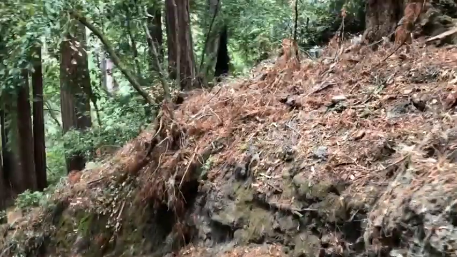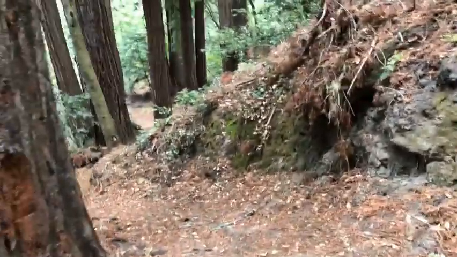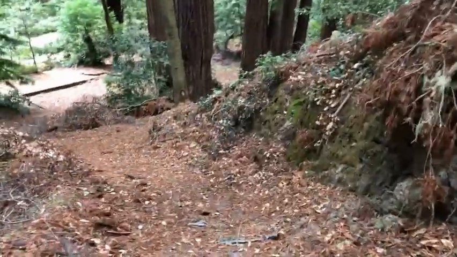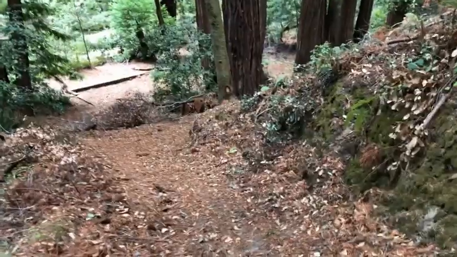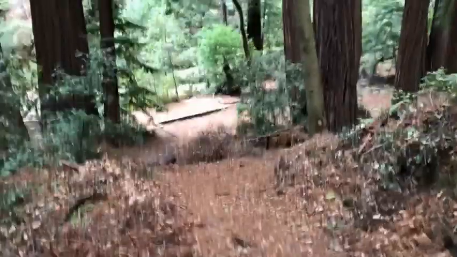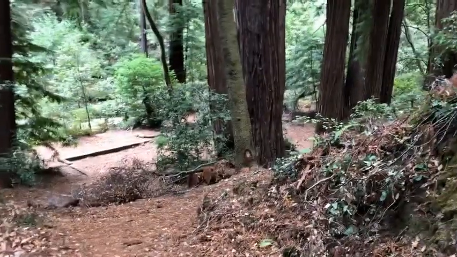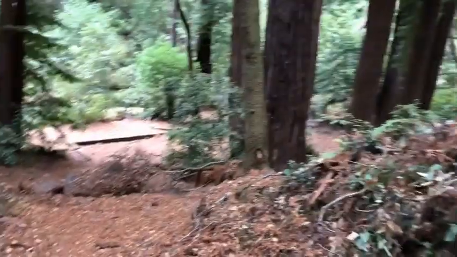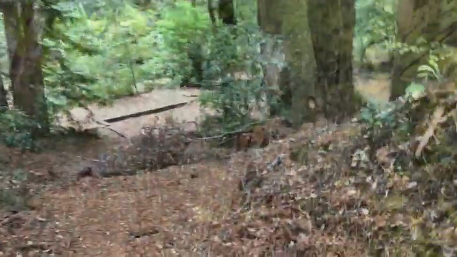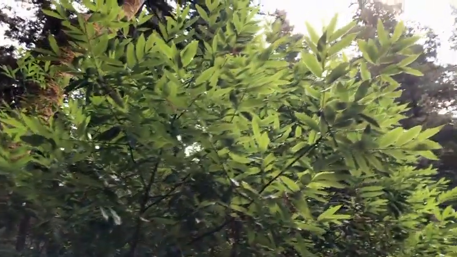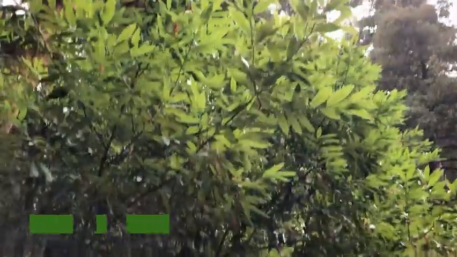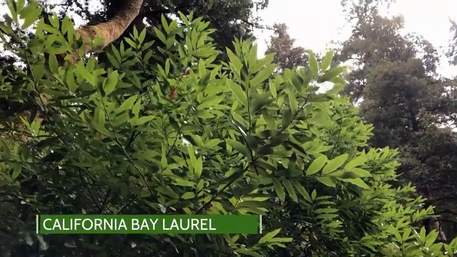So we're getting down closer to the creek, and I'm hoping that I'm going to find the last tree that I've been looking for, which is a California bay tree, or California bay laurel, they call it. So let's see what we find. I was right. This is a California bay laurel. Gosh, it looks gorgeous with the light shining through it, doesn't it?